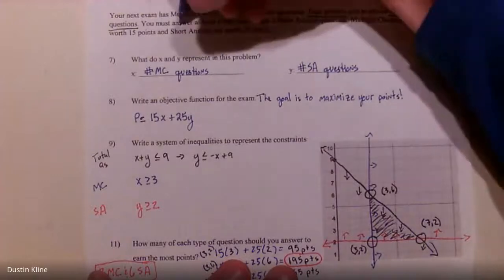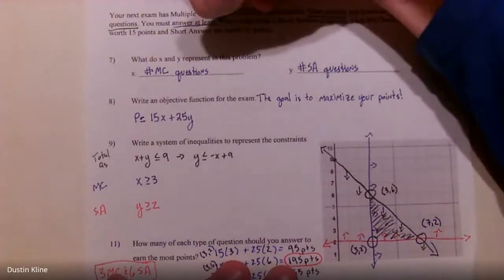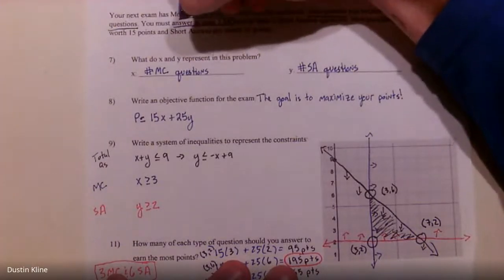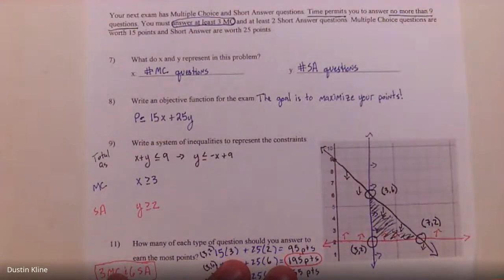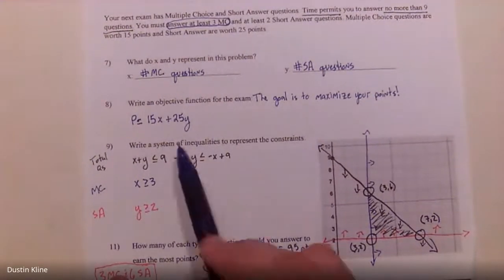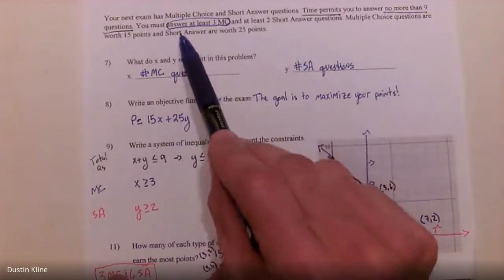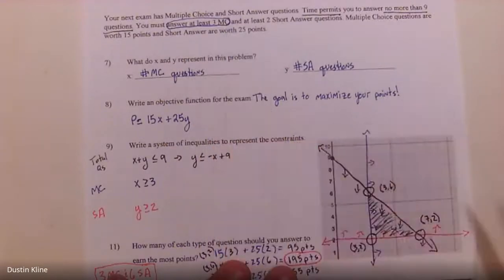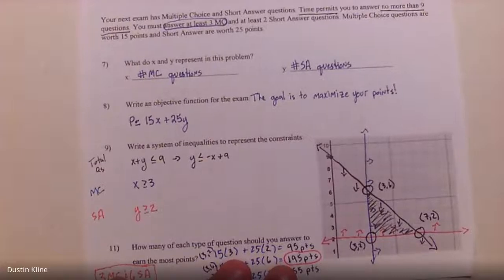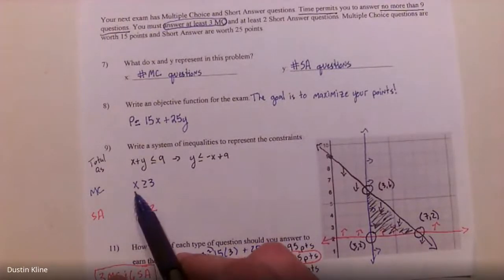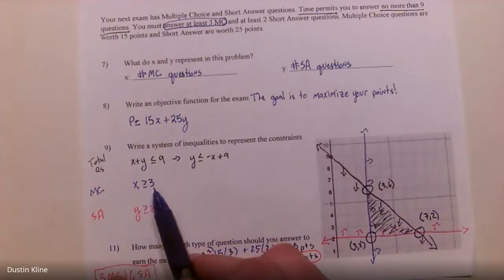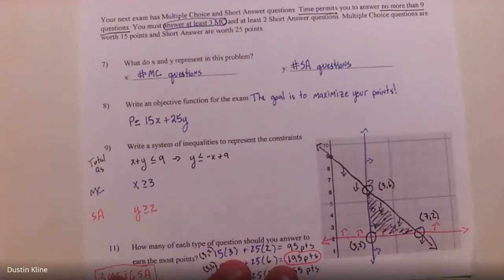Let's find our next restriction or constraint. It tells us that we must answer at least 3 multiple choice, right? So we can't answer 0 multiple choice. Why not? Let's answer all short answer. They're worth more points. But the test tells us we have to answer at least 3 multiple choice. So that's a boundary or restriction. So, okay, X, your multiple choice questions, has to be greater than or equal to 3.